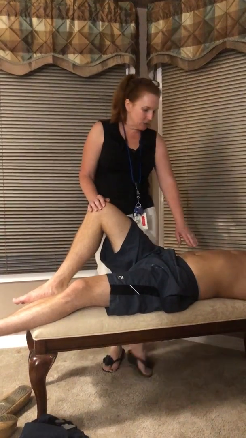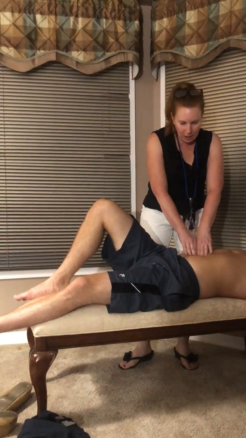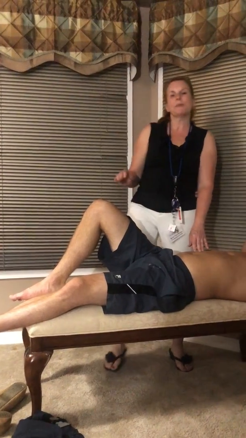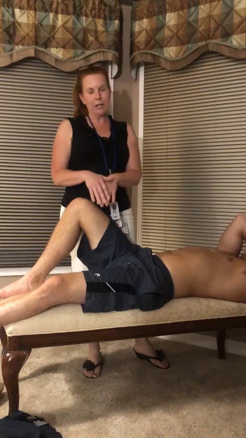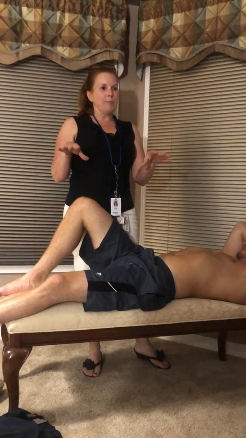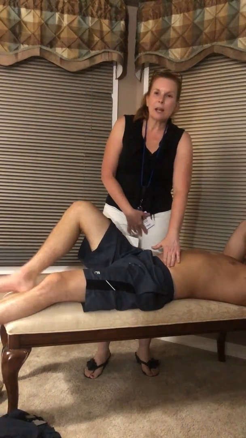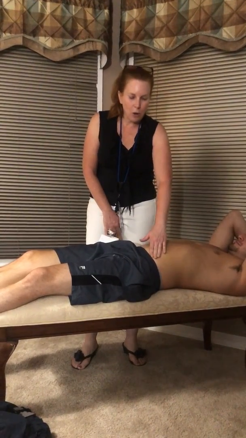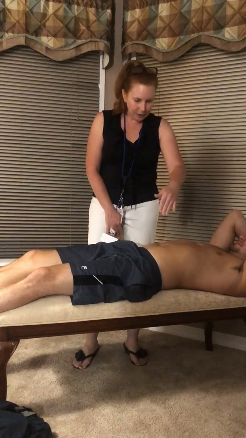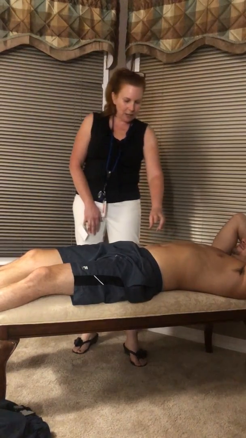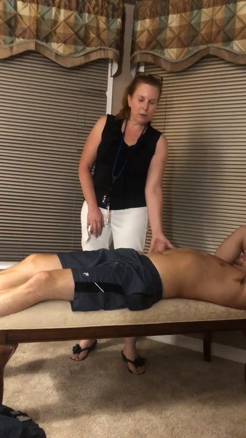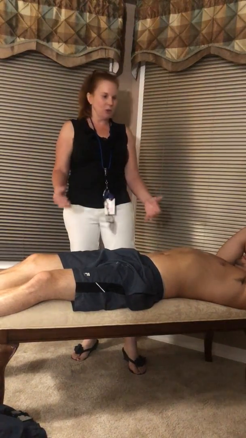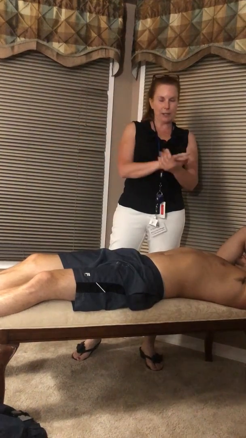We have rebound tenderness. What we do is push near the umbilicus and release quickly. If there was pain, we would ask, is the pain when I'm pushing down or when I'm releasing? The next is Rovsing's sign, when we push down on the left lower quadrant of the abdomen and release it quickly. If the person experiences pain on the right side when we're pushing on the left side, that would be a positive sign, and appendicitis would be likely.